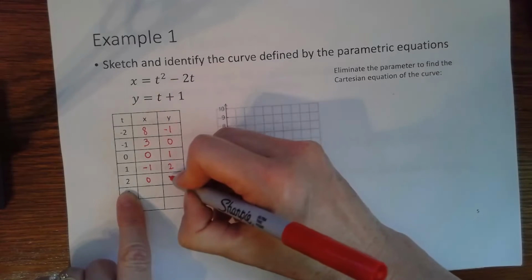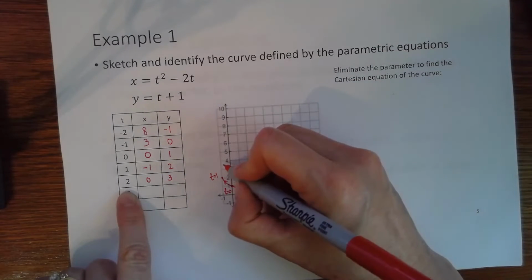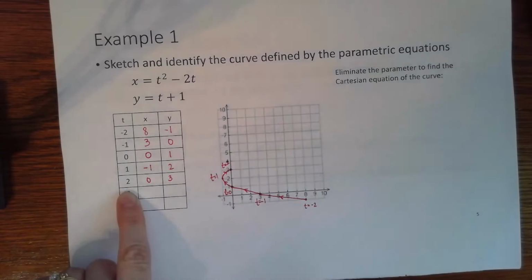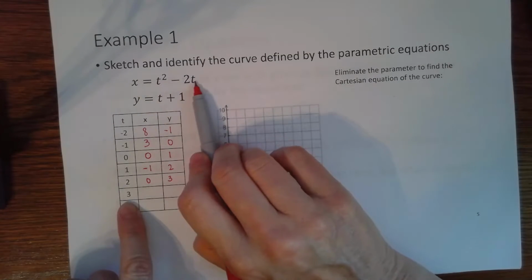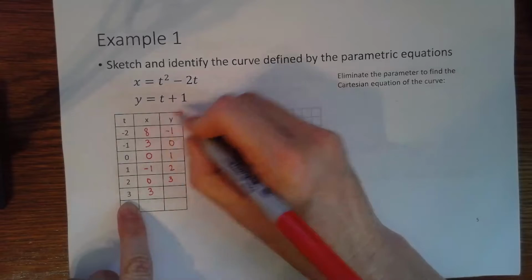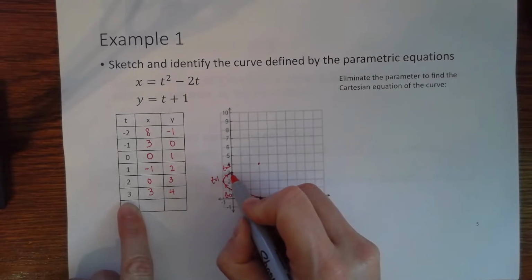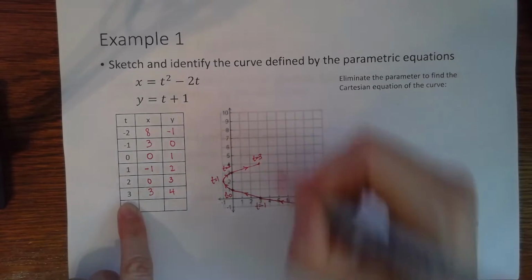And then 2 plus 1 is 3, so 0, 3. So that's at t equals 2, so we'll come around this direction. And then at 3, we'll have 9 minus 6, which is 3, and 3 plus 1 is 4, so the point 3, 4. I'm coming this way, that's at t equals 3.